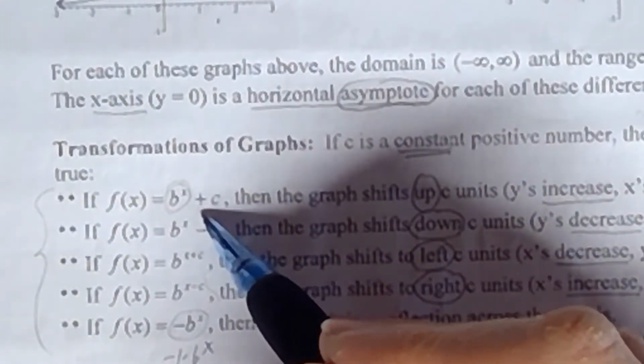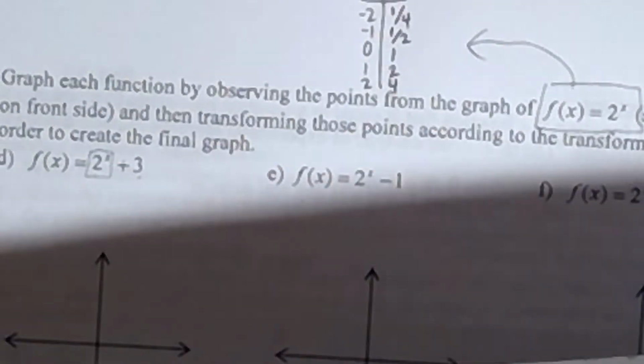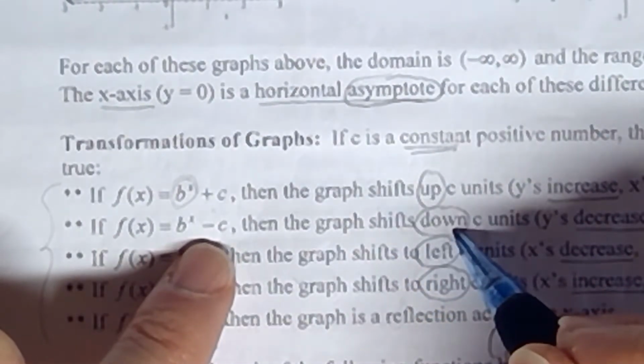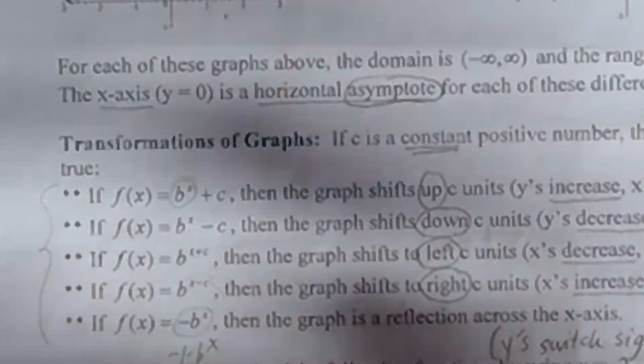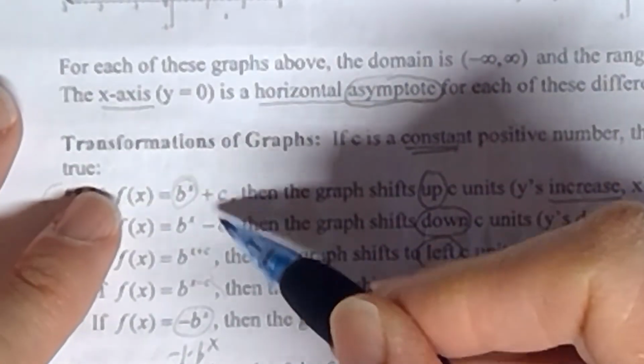So if it's plus 3, it's going to shift up. If it's minus, what was that problem right there? Problem E, yeah, it's minus 1. So minus 1 is going to shift down. The graph is literally going to move, but its shape will not change at all. That's how that works.